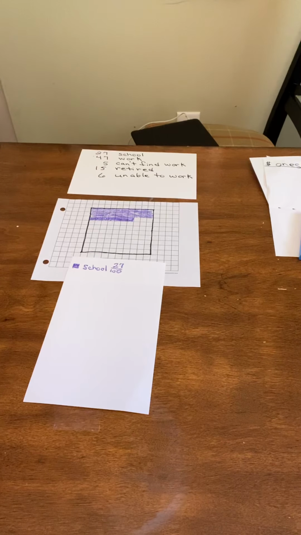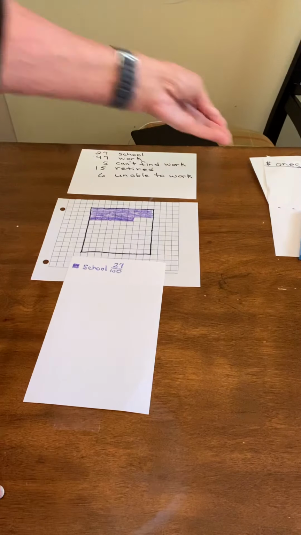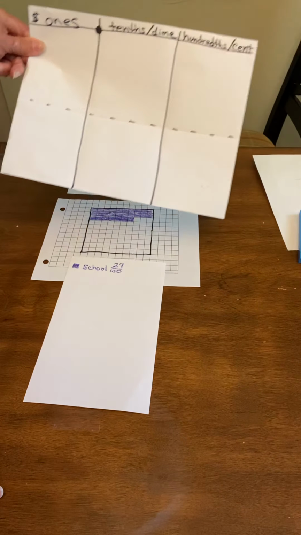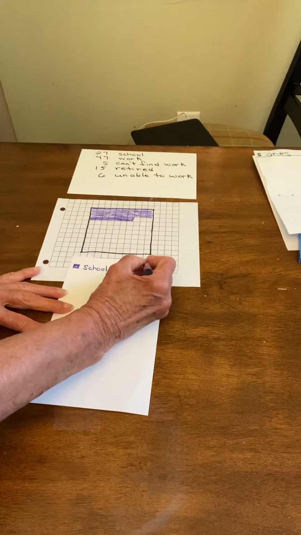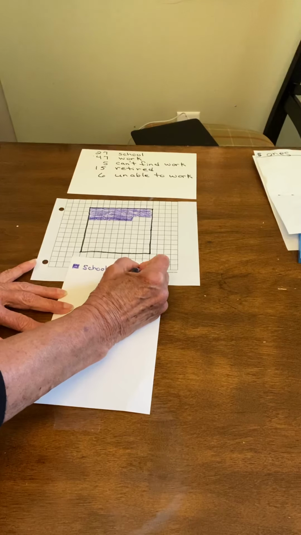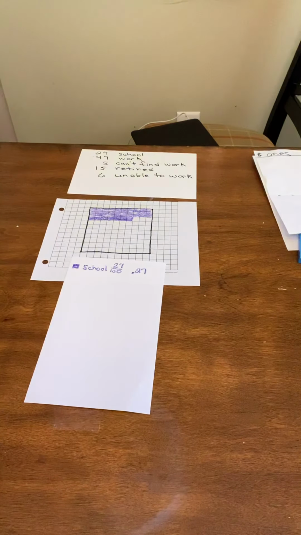How do I write 27 hundredths? Think back to your place value. 27 hundredths as a decimal. Now, you're not charged with learning percent, but percent means per 100, so this would be 27% of the people in the village. So we got 27 that are going to school.